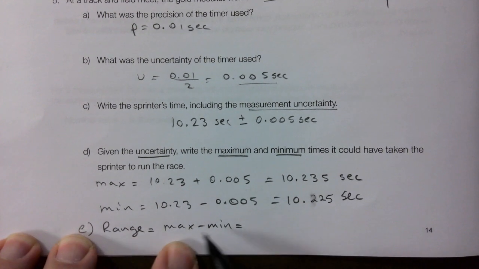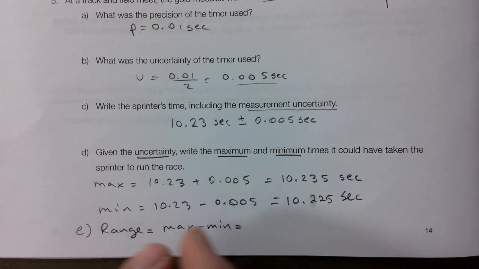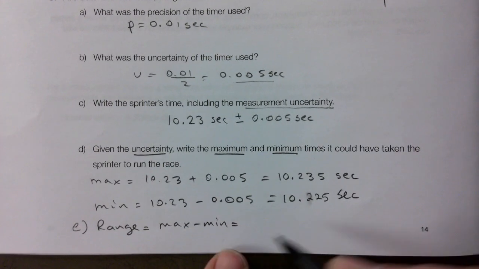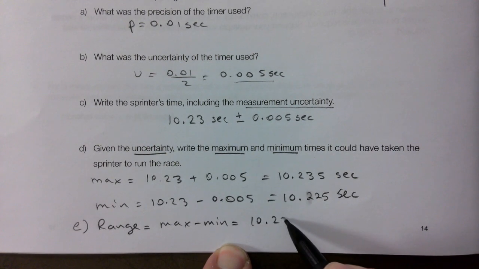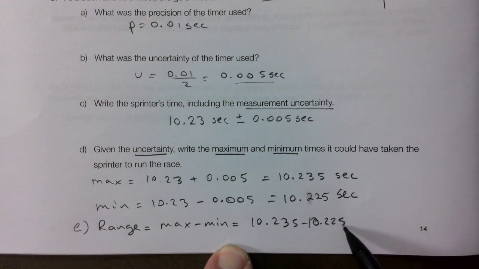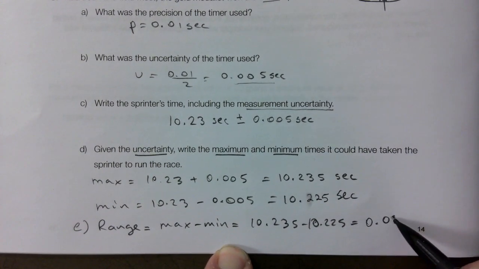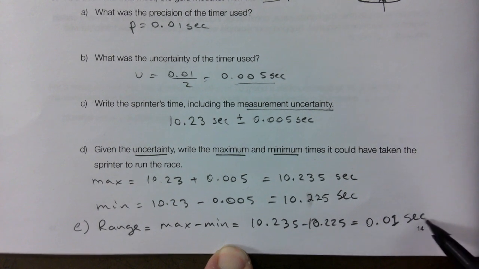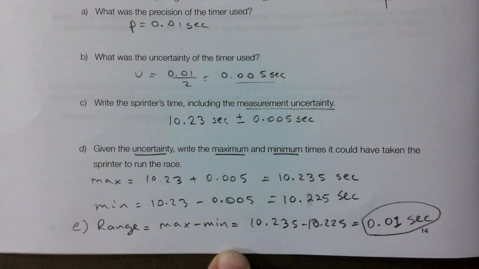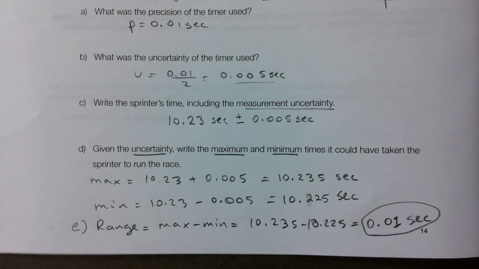In this case, choo-choo trains are okay. Like you can do this equals to this equals to, you show the work. 10.235 minus 10.225. And that is actually your precision. It ends up being the same as your precision. You got to know what the range is.